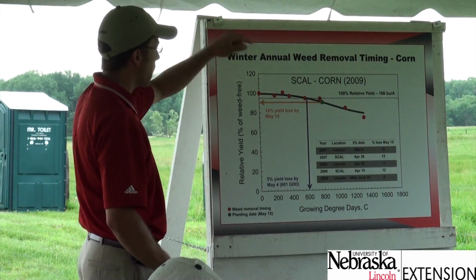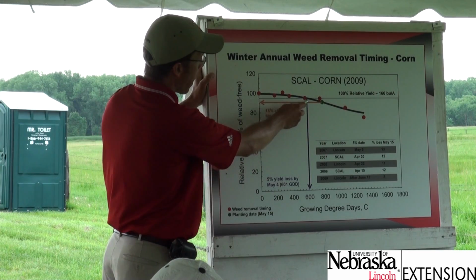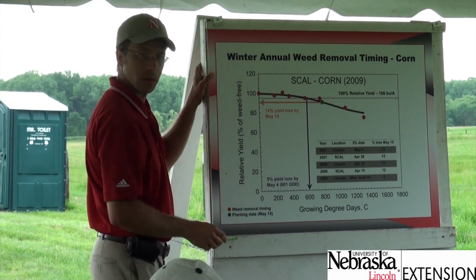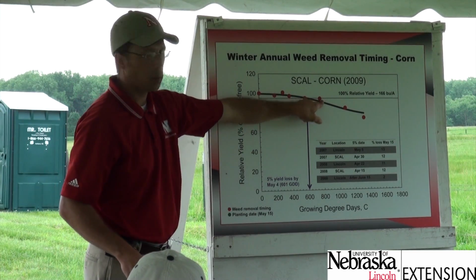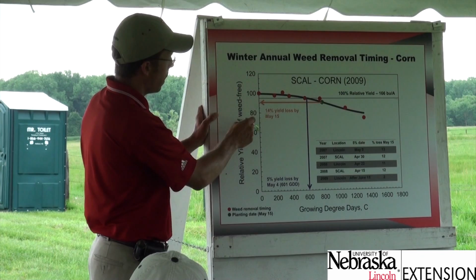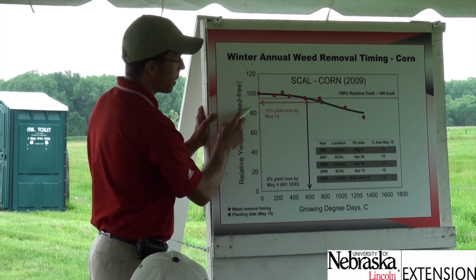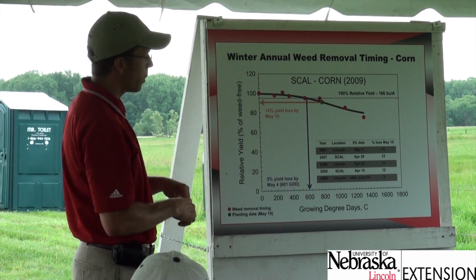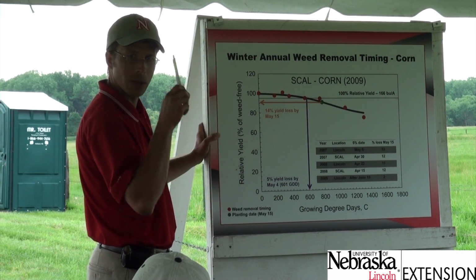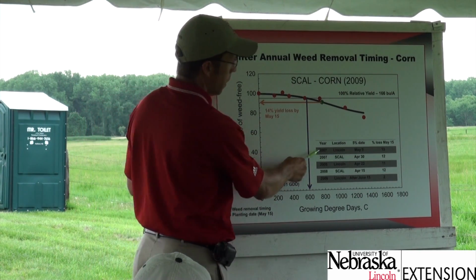This is from the South Central Ag Lab in 2009. We crossed our 5% threshold right here on May 4th. So we got lucky. We used the same May 15th planting date for corn that we did for soybeans. Again, I recognize that it's late. And I have a typo here. It's actually 9% yield loss by the time of planting. If we look at the range, corn seems to be not quite as affected as soybeans, which is just contrary to what I think most people think about.